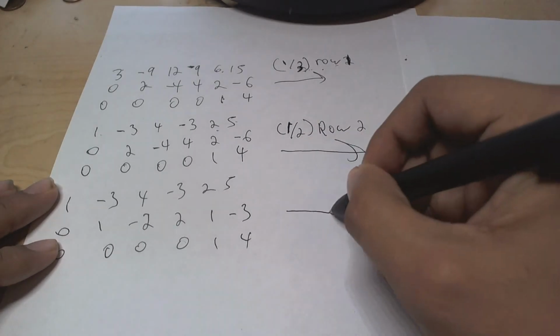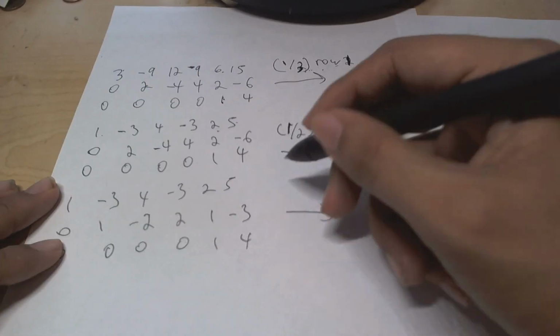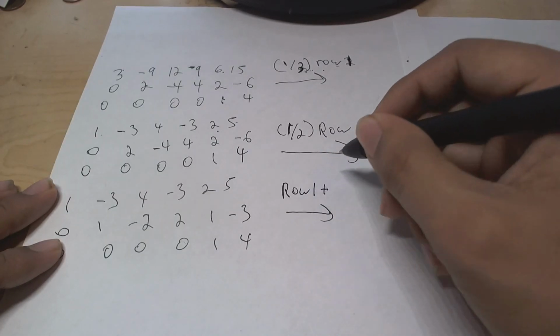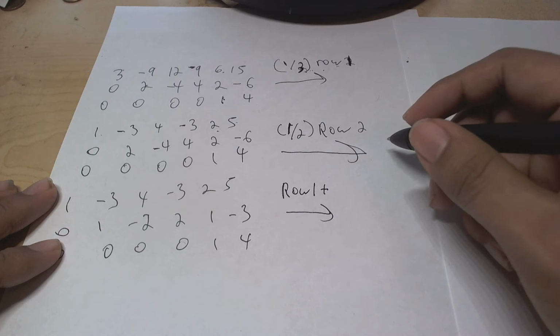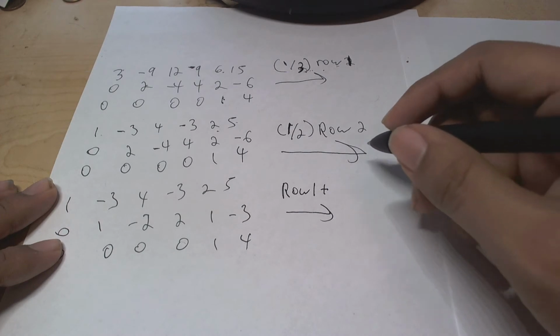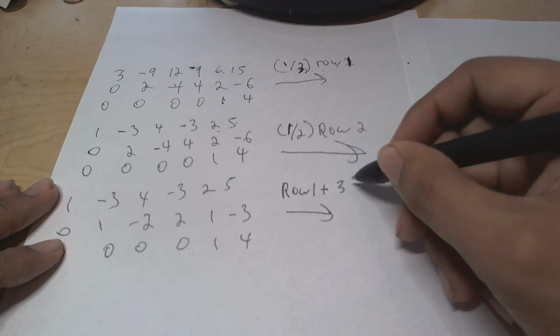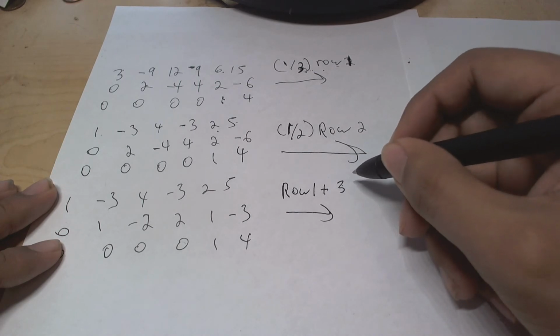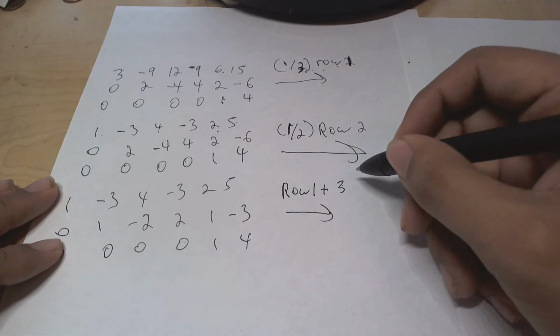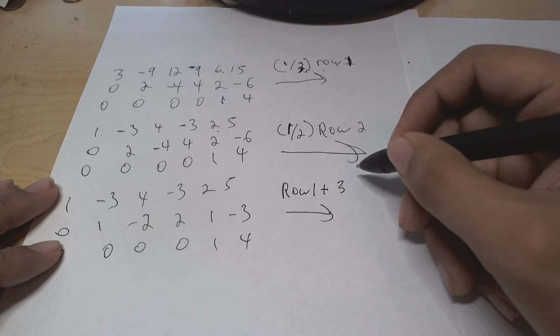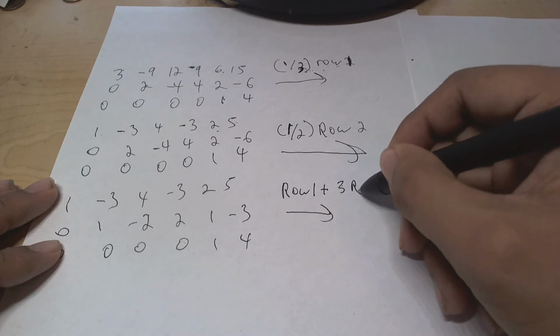So what I'm going to do is take row 1. Remember, you could add whatever row you want to any other row, or a multiple of a row. So that's row 1 plus 3... that's not right. That should be row 2. 3 times row 2.